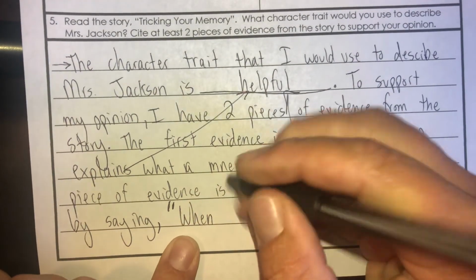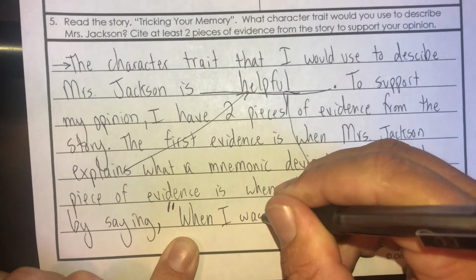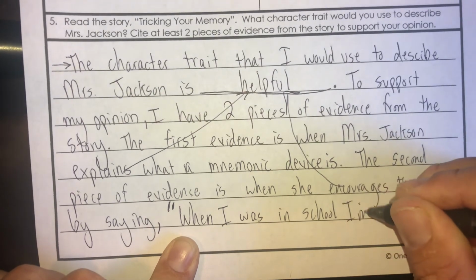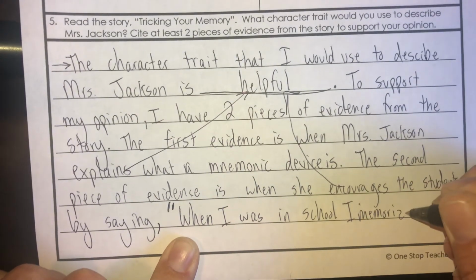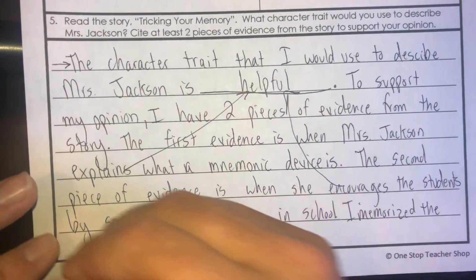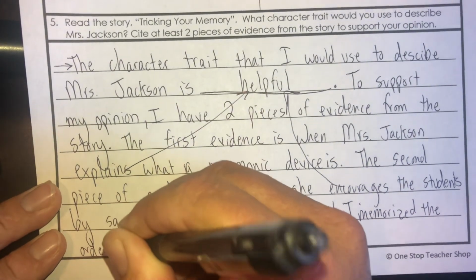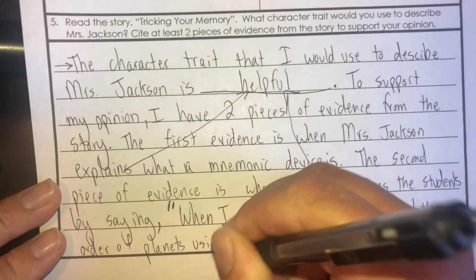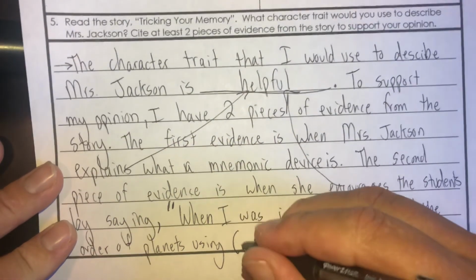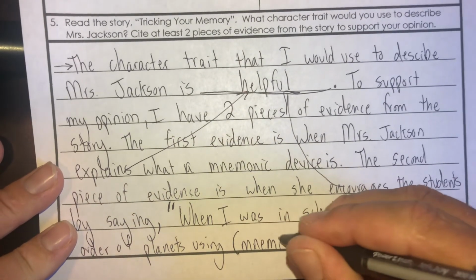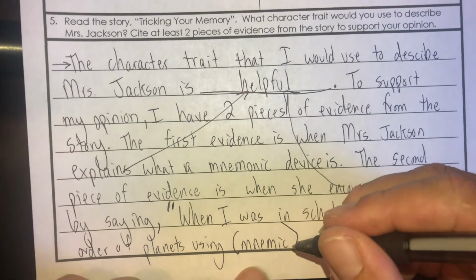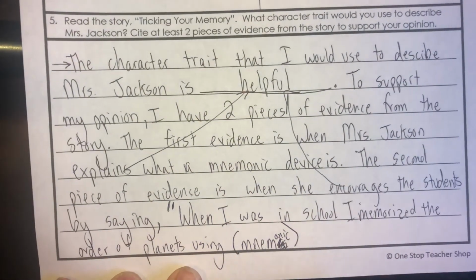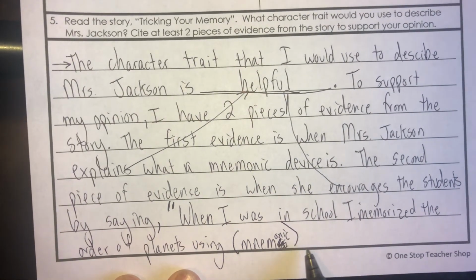Capitalize the beginning of your quotes. "When I was in school, I memorized the order of the planets using," and this is kind of a little bit advanced here, mnemonic. I don't want to write the entire "My very educated mother served us pies."